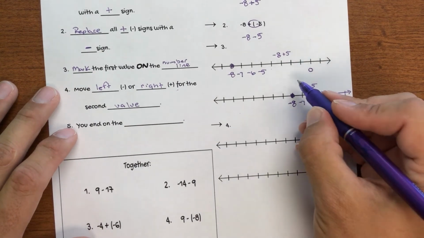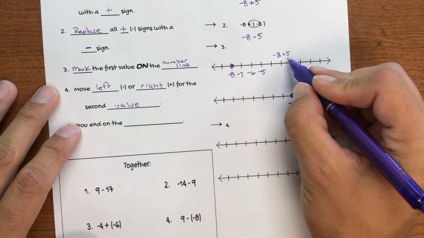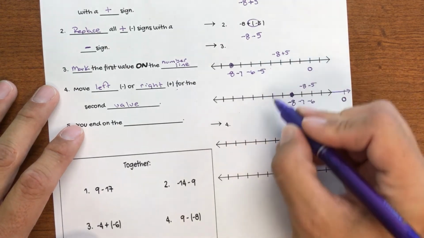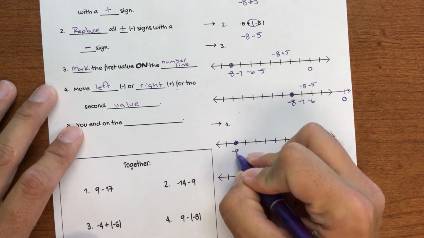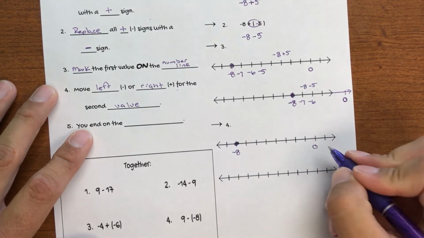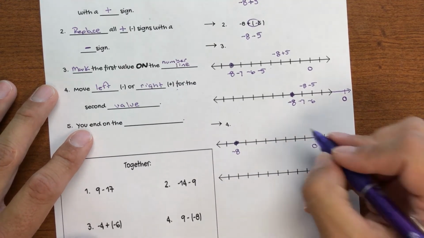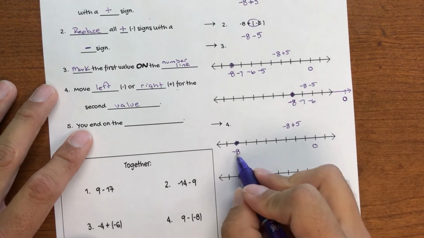All right, so if I look at my top problem here, I've got -8 plus 5. I'm going to take this and I'm going to recreate it right down here. I've got my -8 right here, and I have my 0 right here. And I marked -8, I marked 0. For now, that's good enough. And we're doing -8 plus 5.